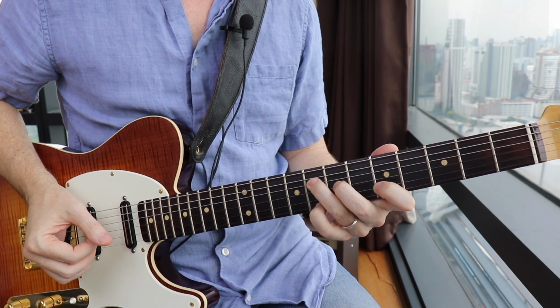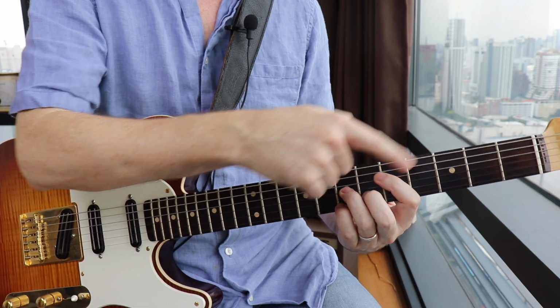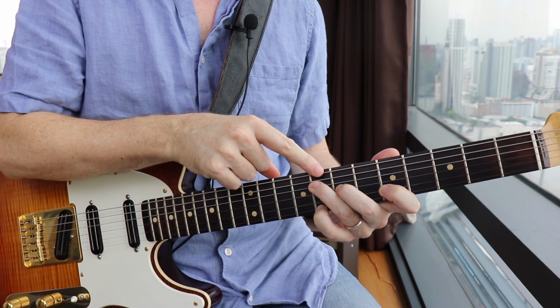Make sure you know where the roots of these chords are. You've got a root there, but also on the 3rd fret. For the C, there's your root.